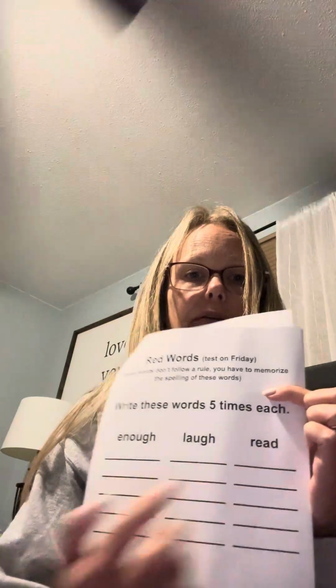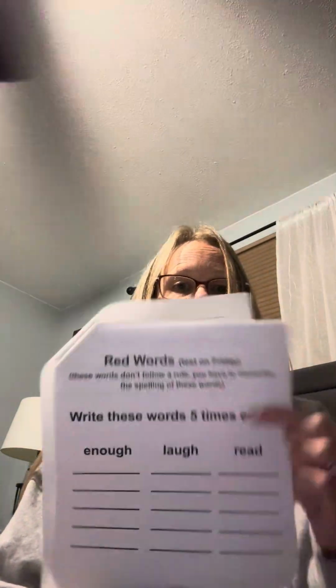You will have a spelling test on Friday. You've got 3 red words for the week. Remember, these are words that don't follow the rules. You just need to know how to spell them. Enough, laugh, and read. Or red, we could say red for the past tense of read. It's spelled the same. You're going to write those 5 times.